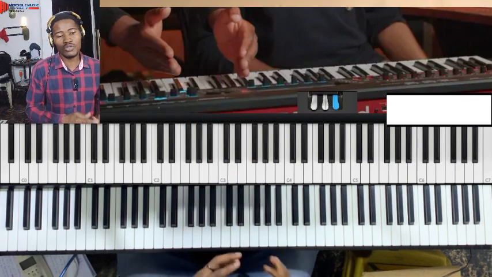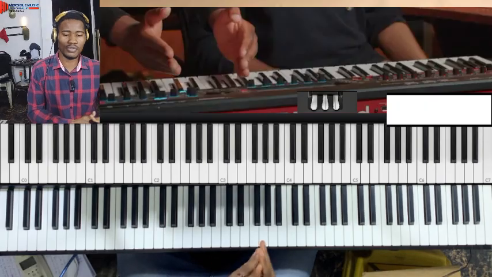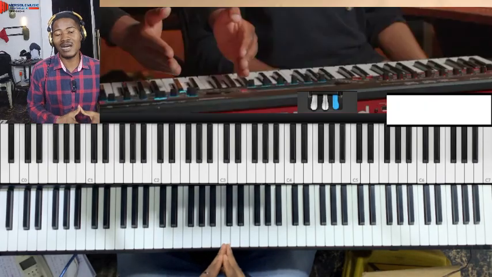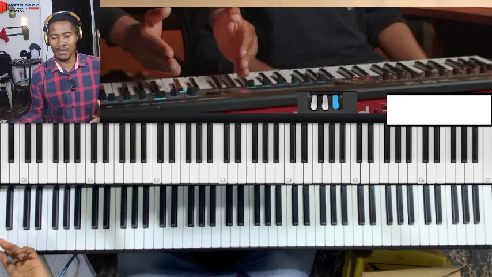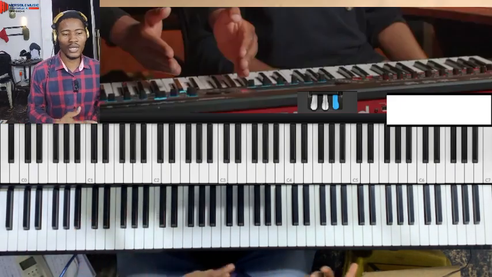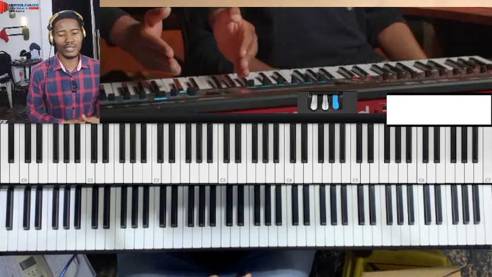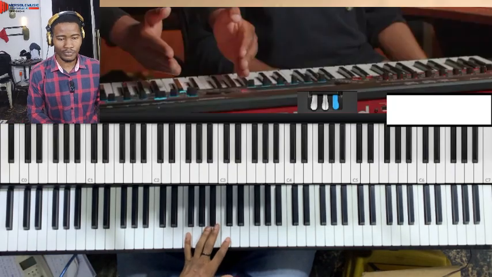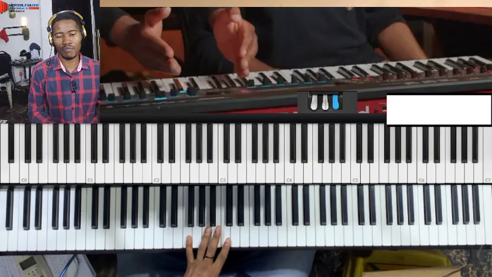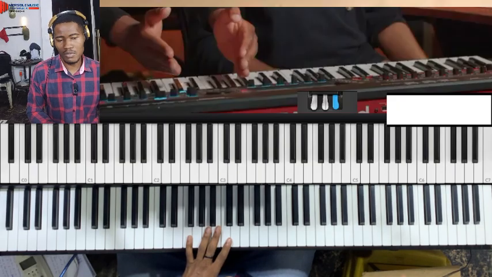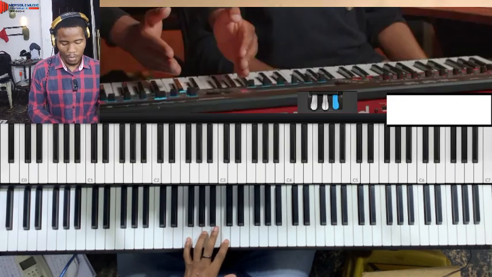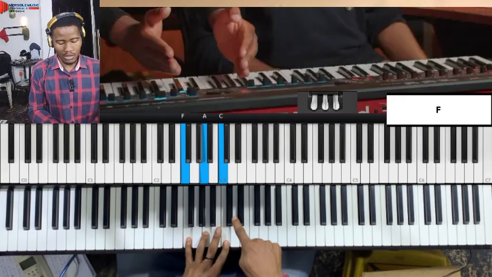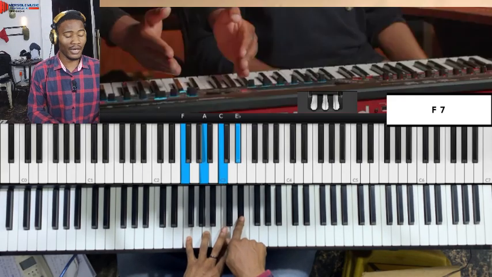So an altered chord uses chromatic extensions. Don't forget that. Now these are notes that are half steps and semitones away from our diatonic extensions. So for example, let's say we pick F. So let's say we pick an F major or a dominant chord, an F7.